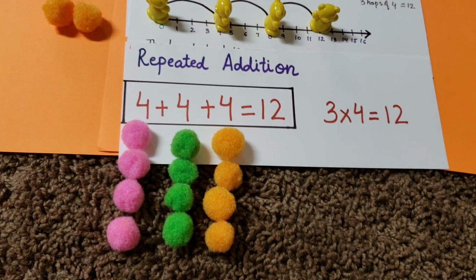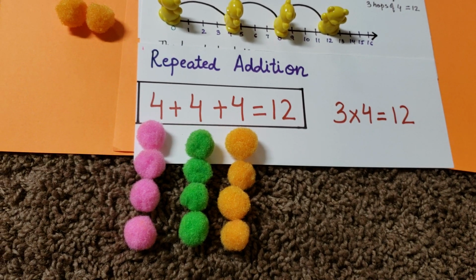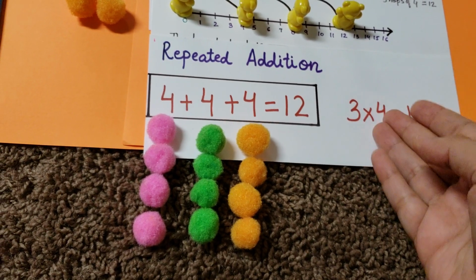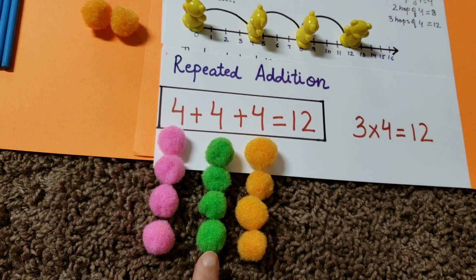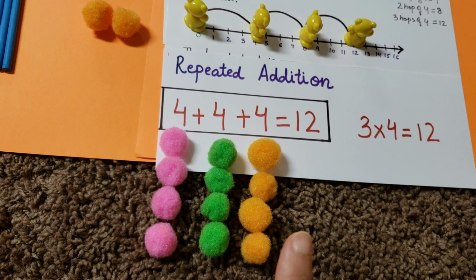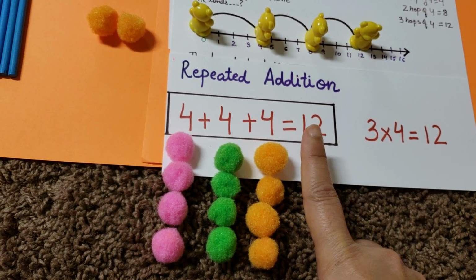Now, repeated addition is also a form of multiplication where you add up the same number 3 times or 4 times, depending on the equation. So here I have 4 pink pom-poms, 4 green pom-poms and 4 orange pom-poms for the kids to add, and once they add they will have the answer.